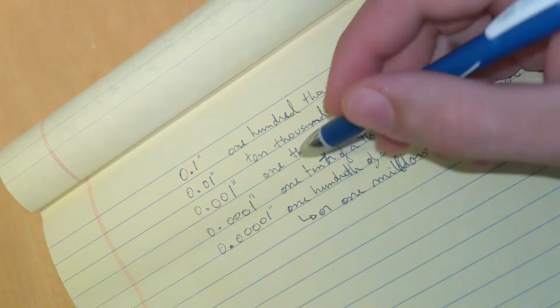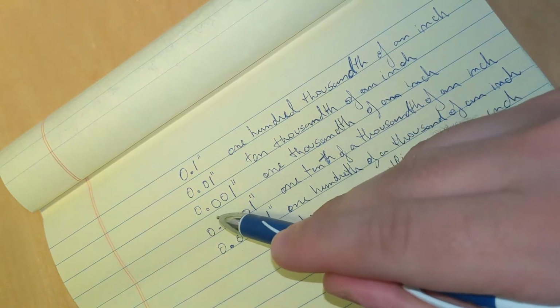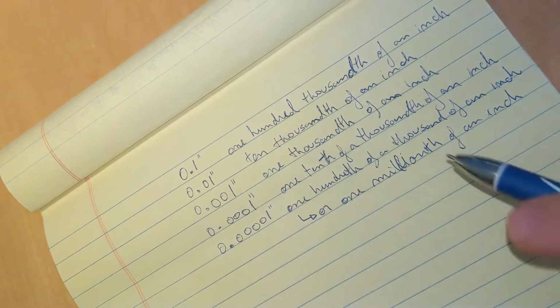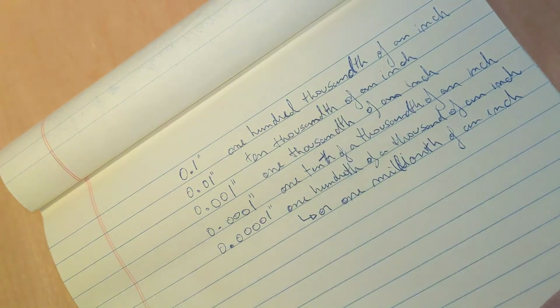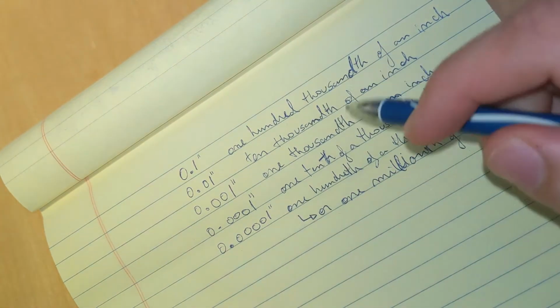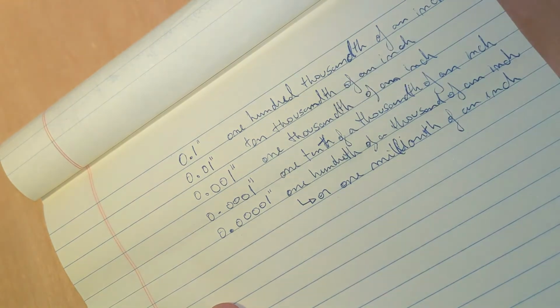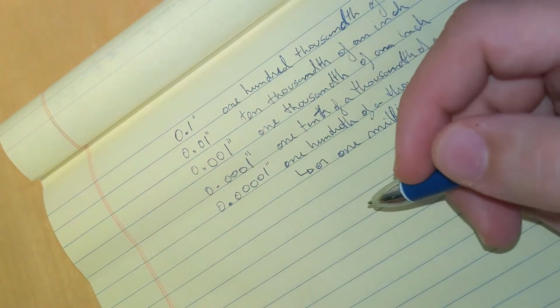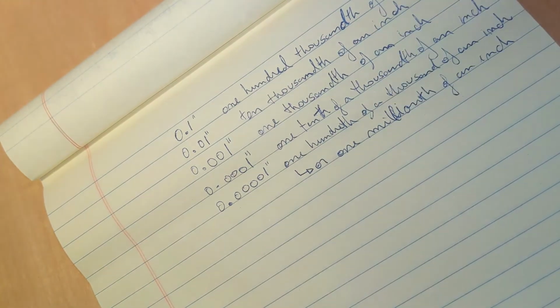So a thousandth of an inch would be 0.001. Just straight up front with you guys. This is what a thousandth of an inch means. But what does that really mean? It's just easier whenever you're manufacturing something, instead of saying, oh, it's 0.001 of an inch, you just say, oh, it's a thousandth of an inch.